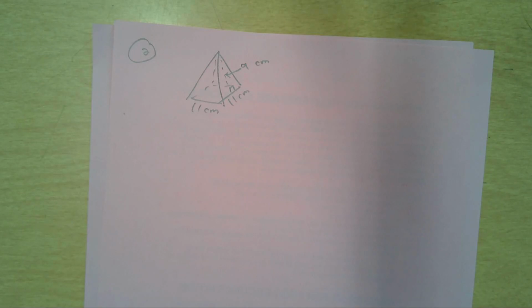I'll give you a minute here, and then I will take a little poll. And then I will work it out. And then we got to move on to the prisms.